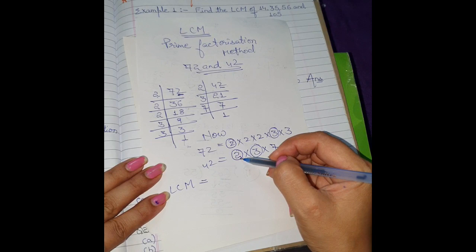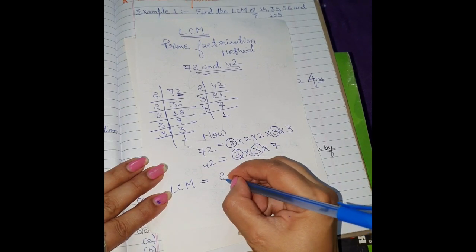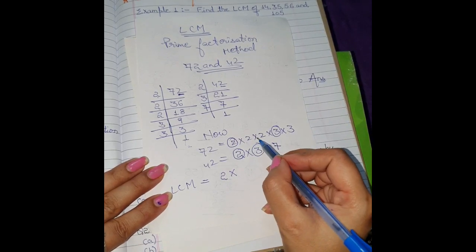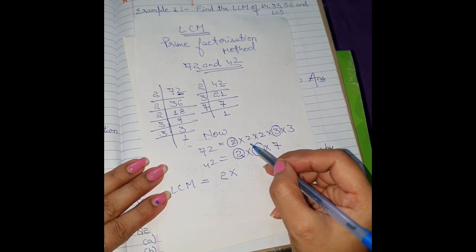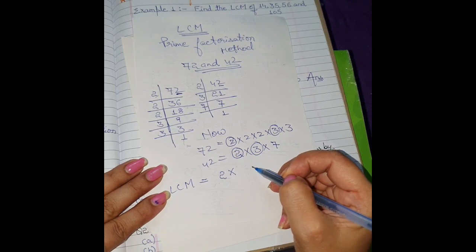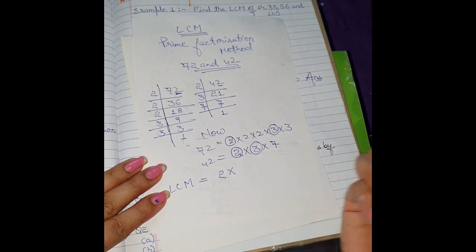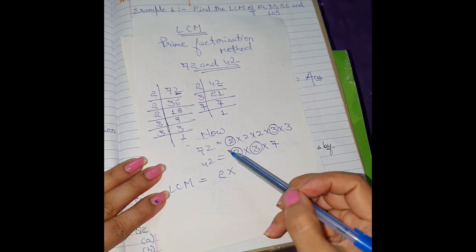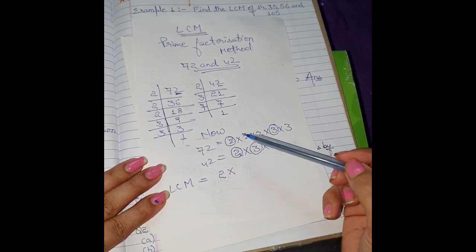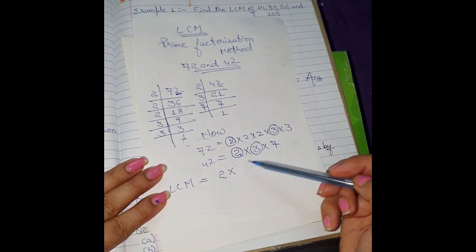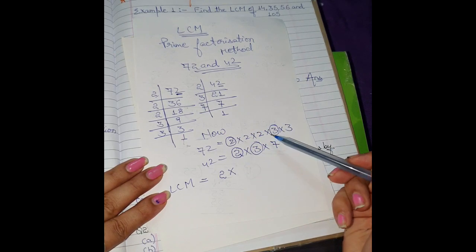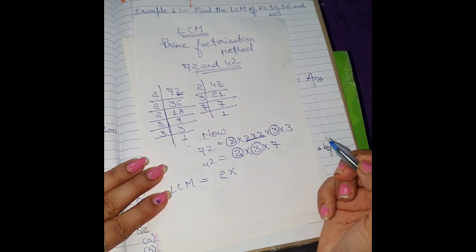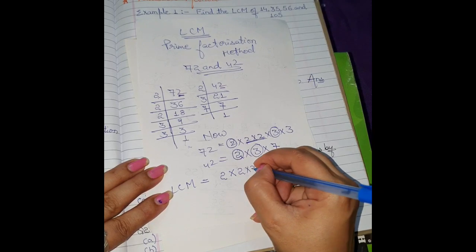So 2 and 2 is common. So from this 2 and 2, you will take only 1 2. Okay. Then the remaining numbers which are not circled, that also we have to include in LCM. In HCF, we were involving only the circled number, but here in LCM, what is the change? You have to take the common number and then you have to take all the remaining numbers also which are not circled. So after 2, these 2 2's are not circled, so we will be writing these 2 2's also.